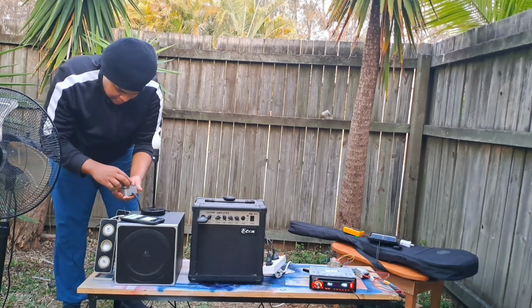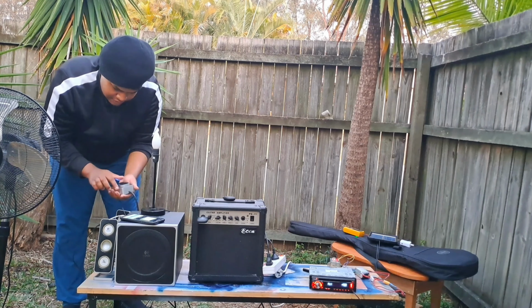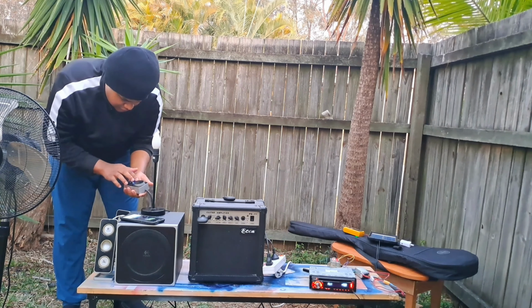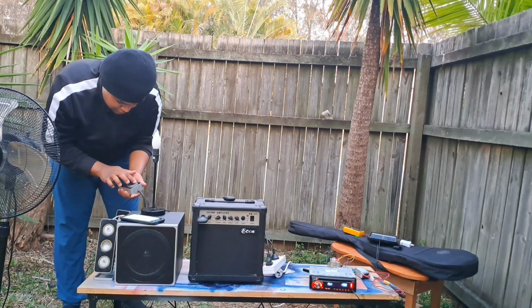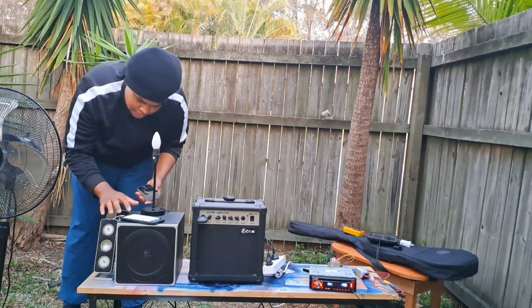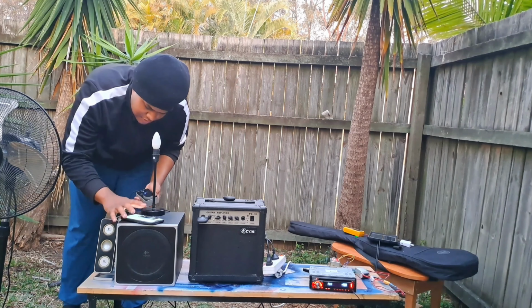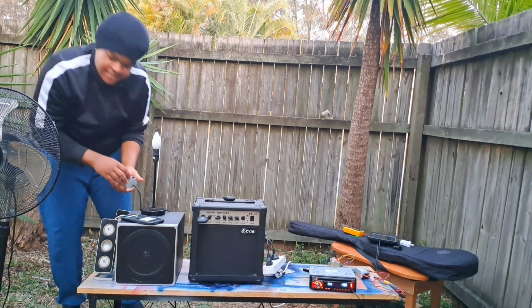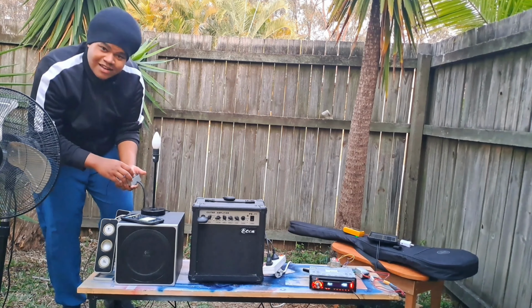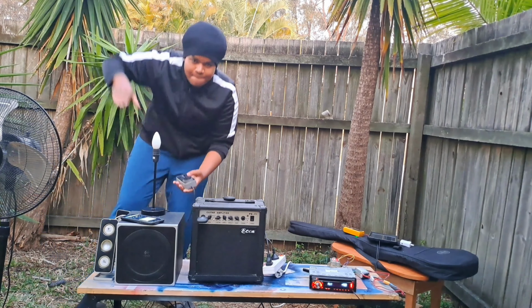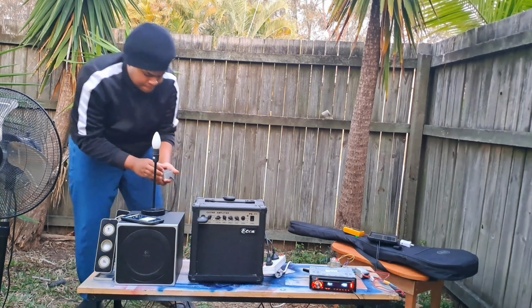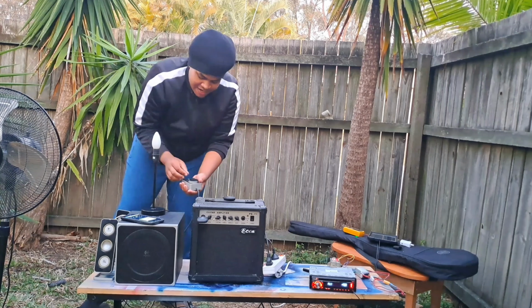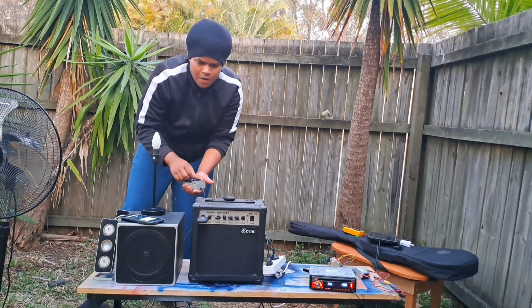Weird. Let's see if it works. I'm gonna reduce the volume and increase the bass on the subwoofer.